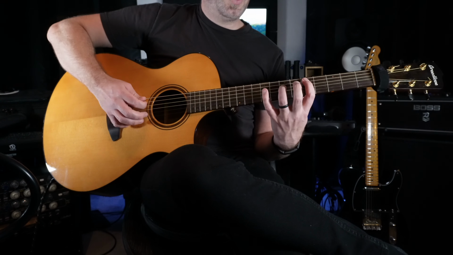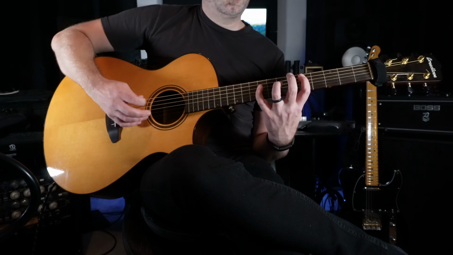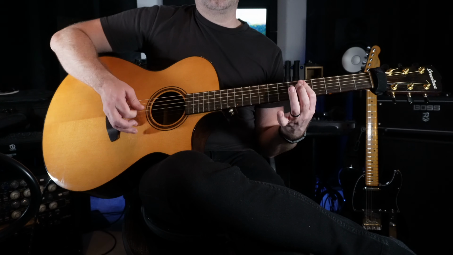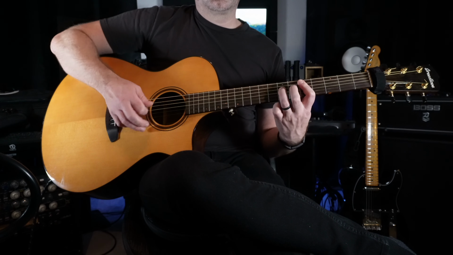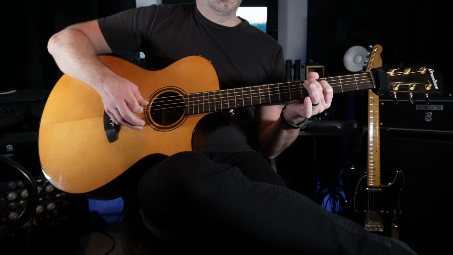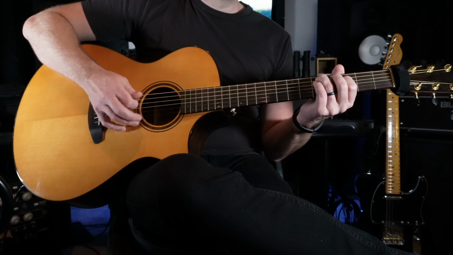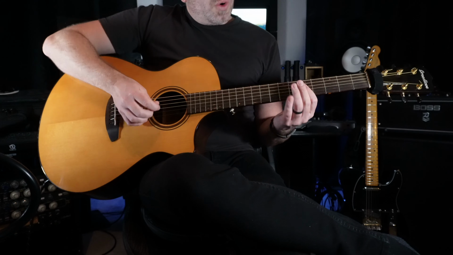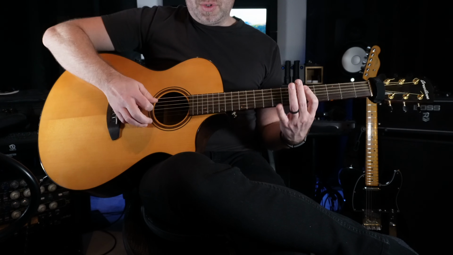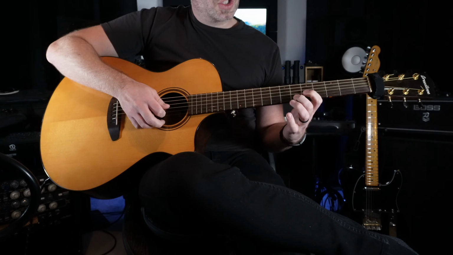Because it could go this way, or it could go that way, and then the fourth could go to the fifth, or down to the major third, or even down to the minor third. These are what you might refer to as double stops. Fourths, they can be done as thirds.